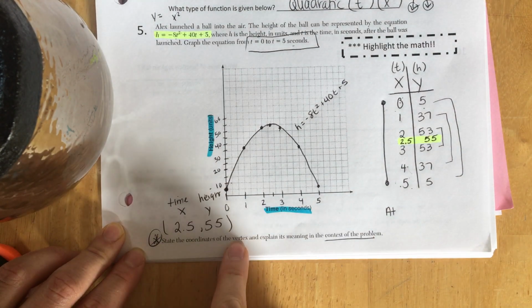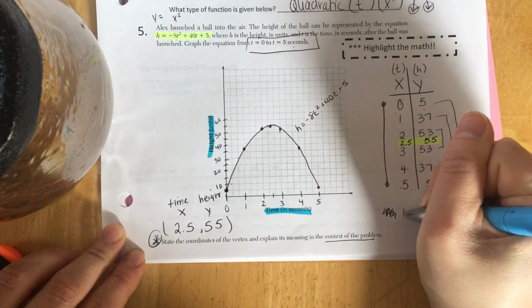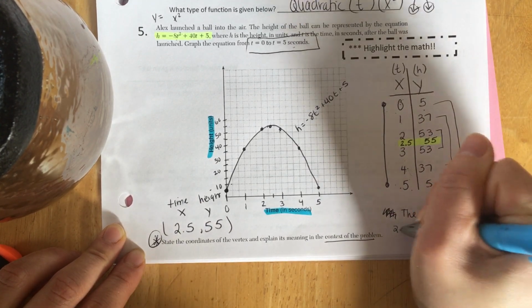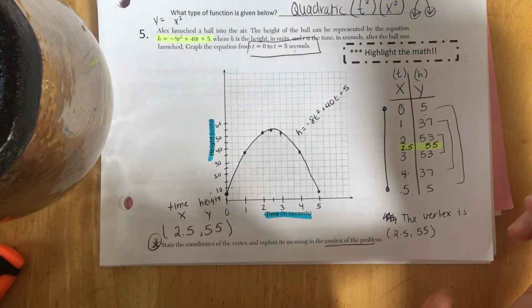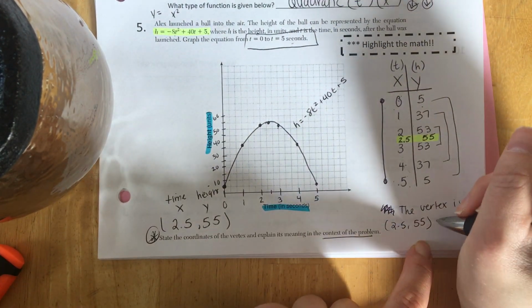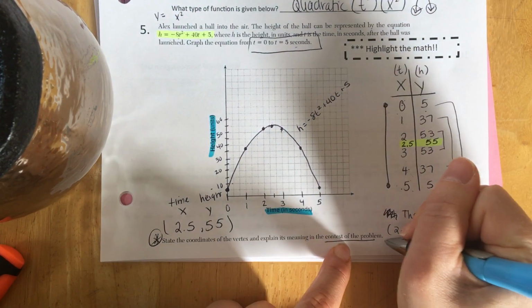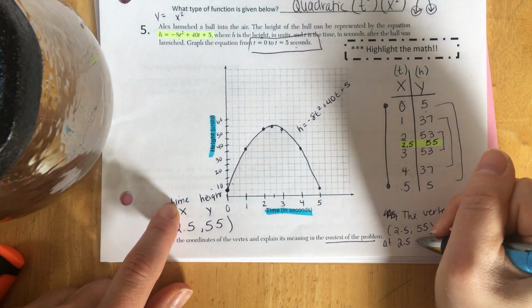So it says state the coordinates of the vertex. So we have to do that first. So the vertex is 2.5, comma 55, which means at 2.5 what? Well, 2.5 was the time, so 2.5 seconds.